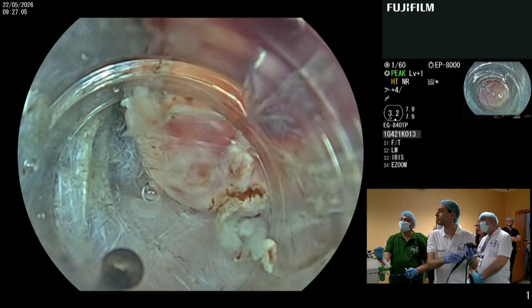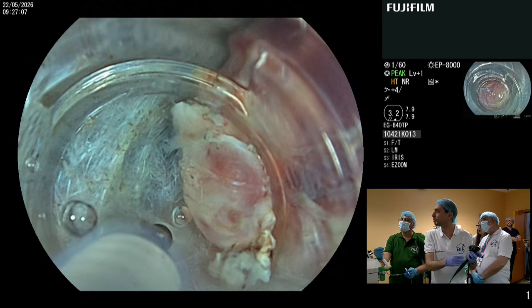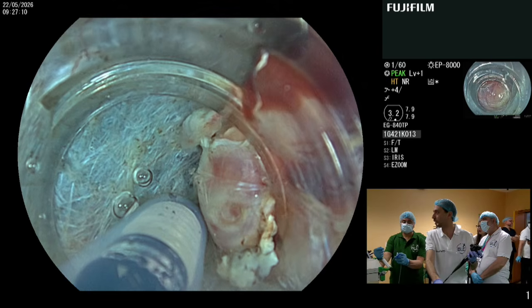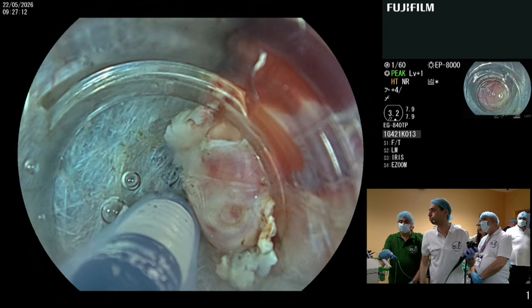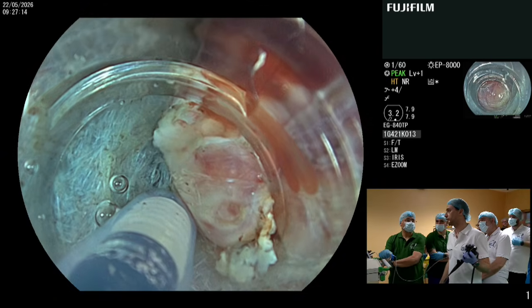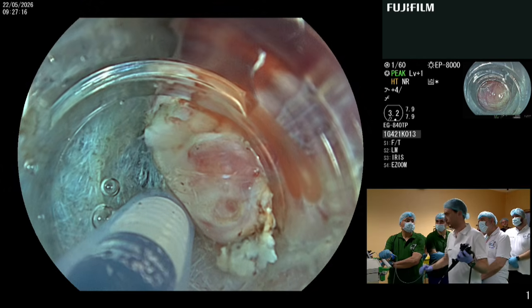Georgios, how long do you think it will last starting from this moment, approximately? It depends whether we will have any bleedings. Between 30 minutes and 1 hour, I think.